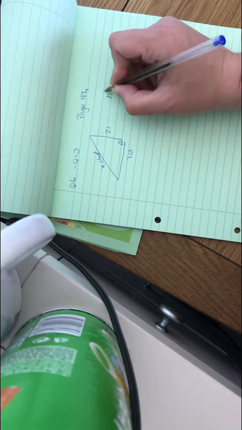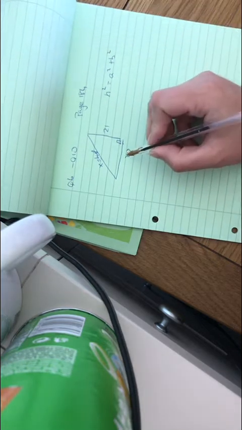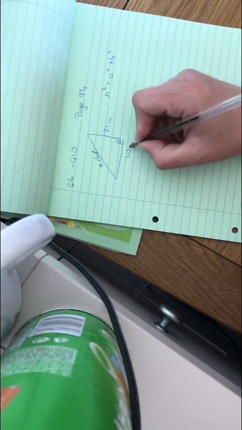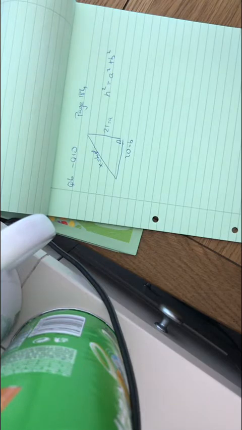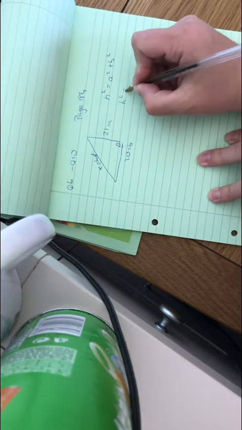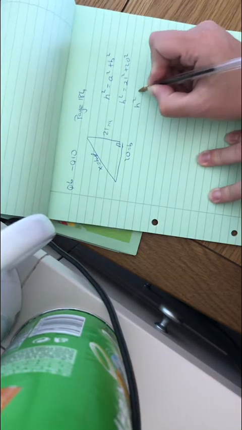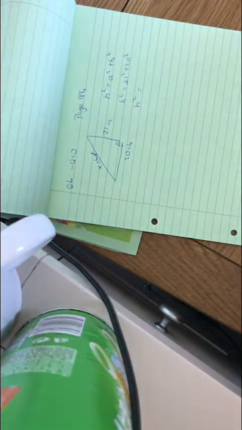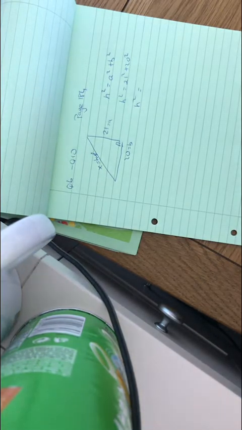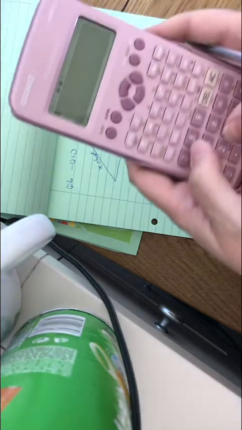So the formula is the hypotenuse squared is equal to a squared plus b squared. I'm subbing in my values. This can be my a and this can be my b, or the other way around. It won't make any difference. So I've got h squared is equal to 21 squared plus 20 squared. And now you're simply working this little portion out. You can put it all in together if you want.